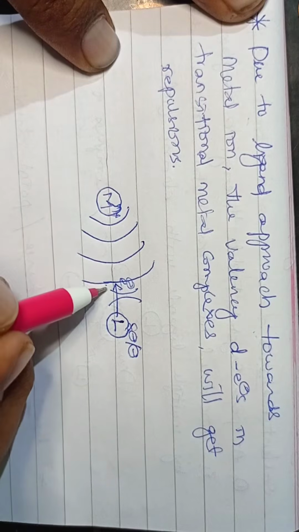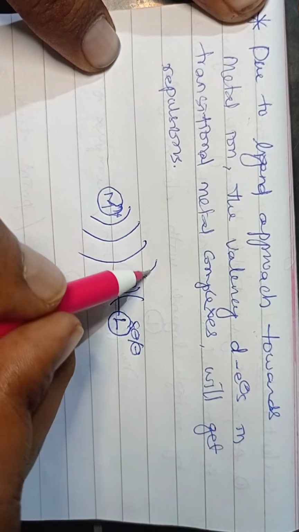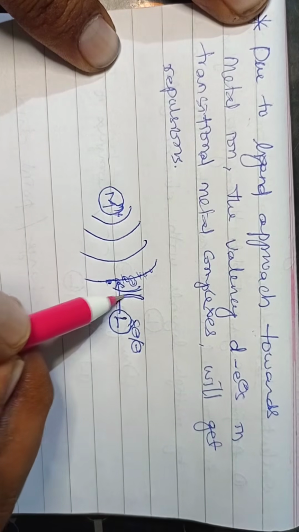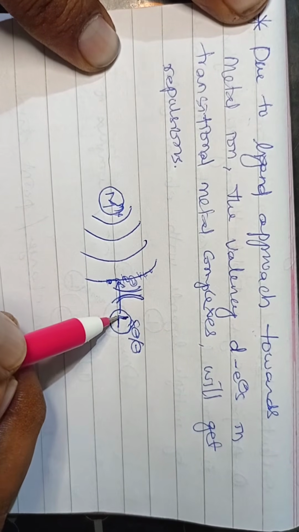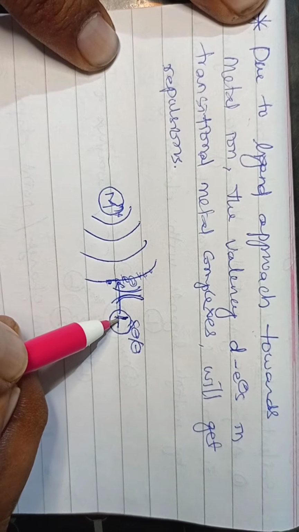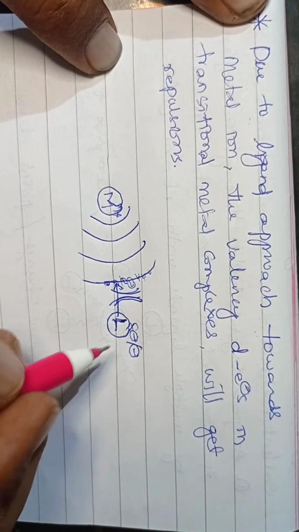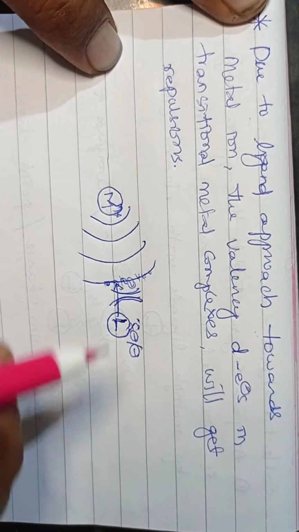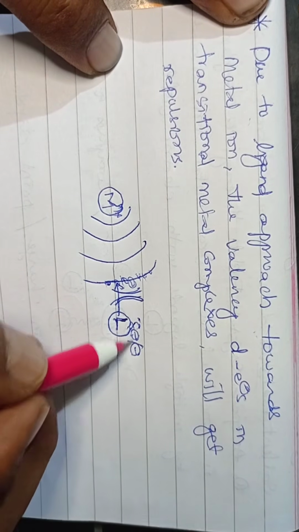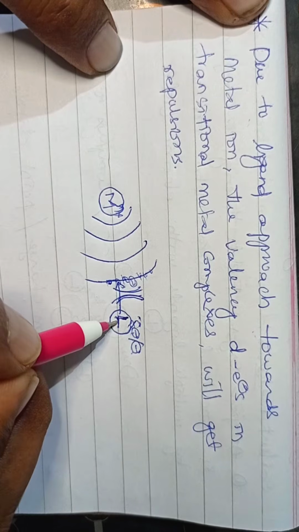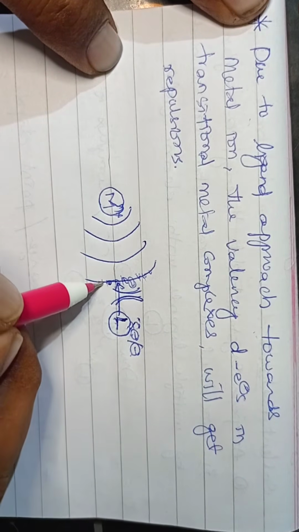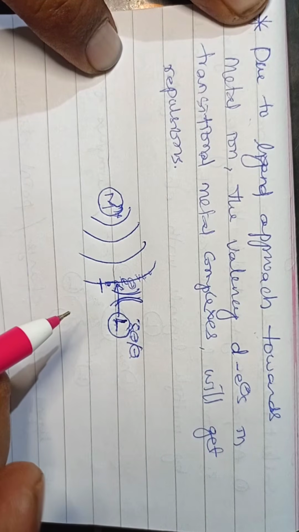Whatever valency electrons are in the d valency orbital will have a repulsive interaction with the charge of the ligand side, with the non-bonding electrons or negative charge of the ligand.